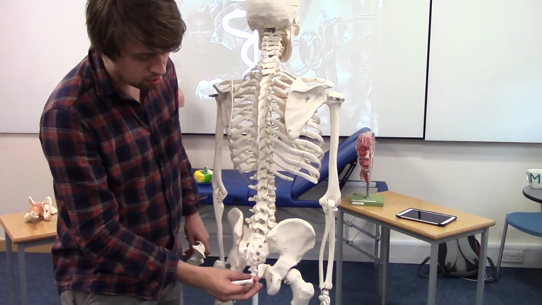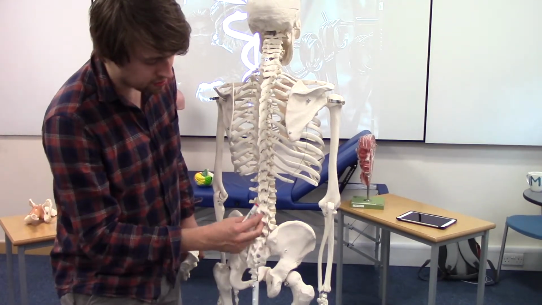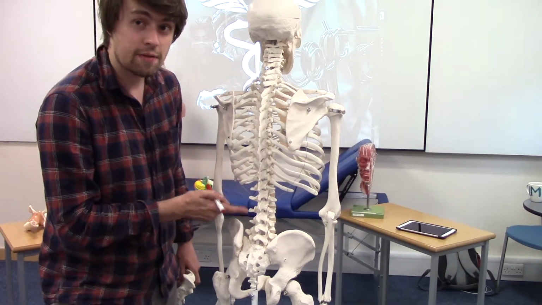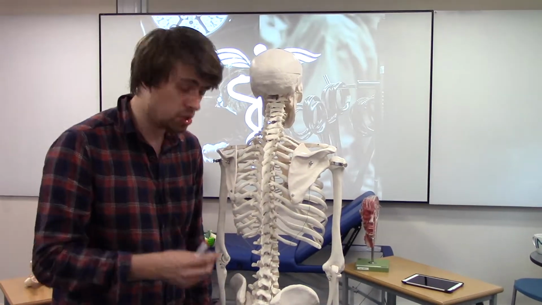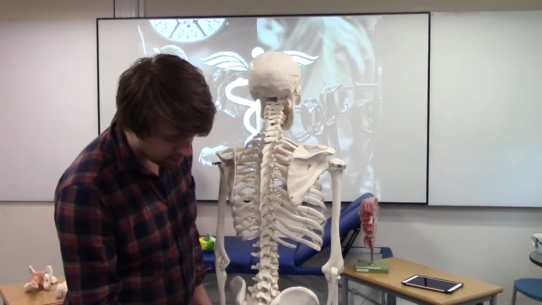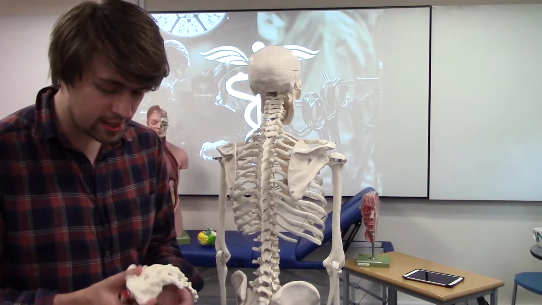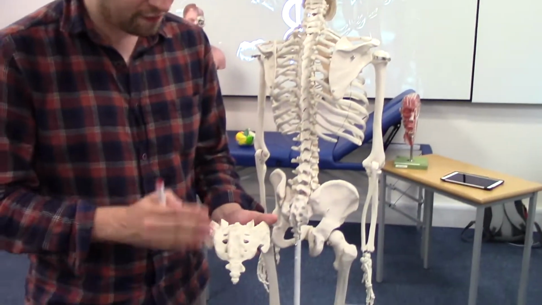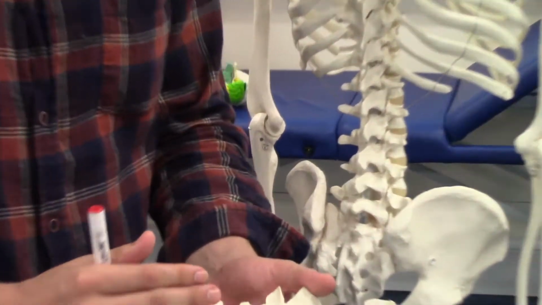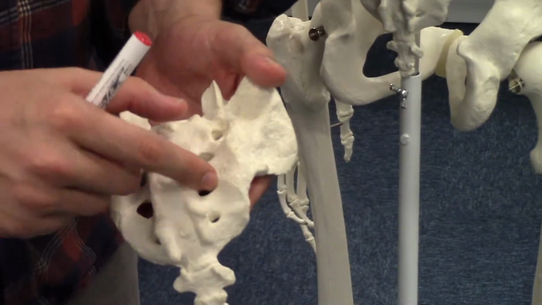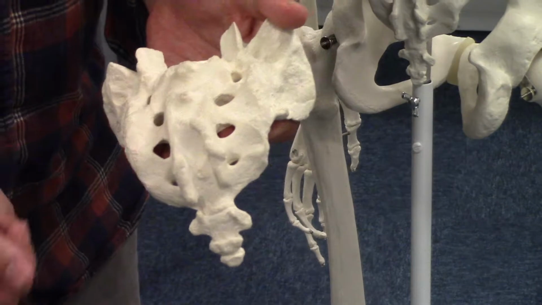Now your sacrum and your coccyx are fused vertebrae. They used to look like this in evolution, and they still do in many species. But with us, they're fused, they are fixed. This is the sacrum. It has 5 different vertebral bodies fused together that still have the holes for the nerves to pop out of. So we'll get rid of that.